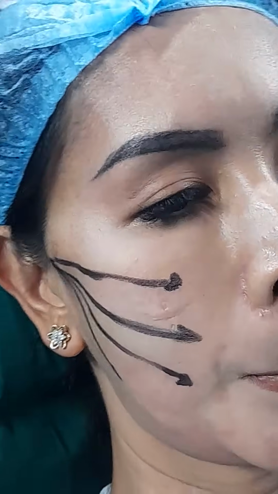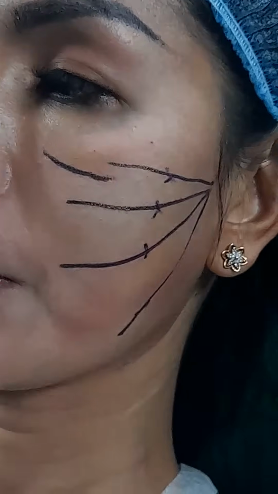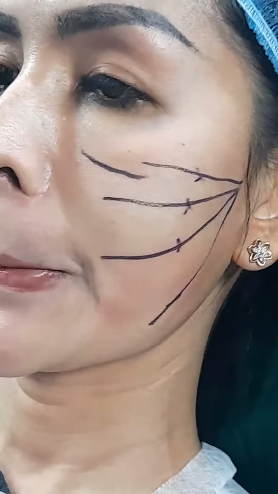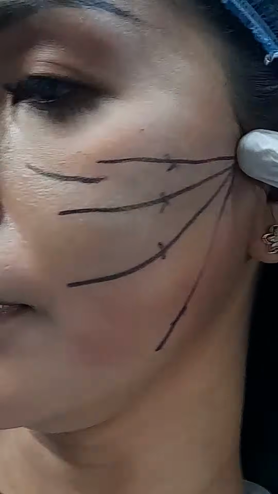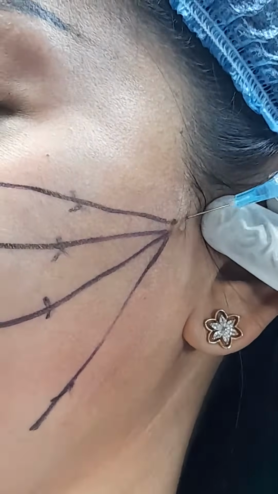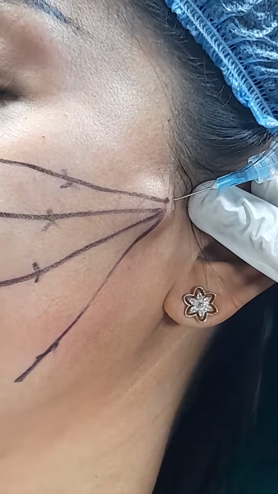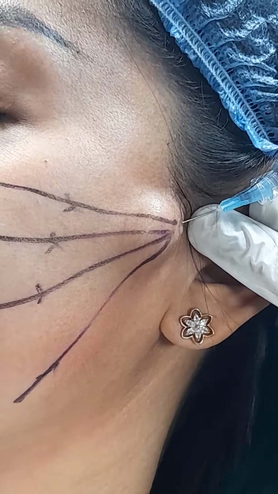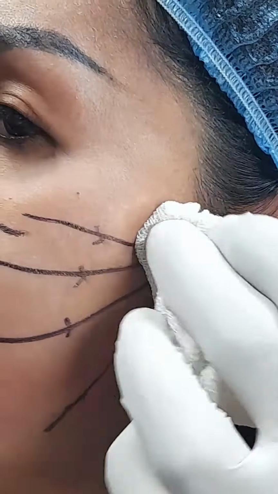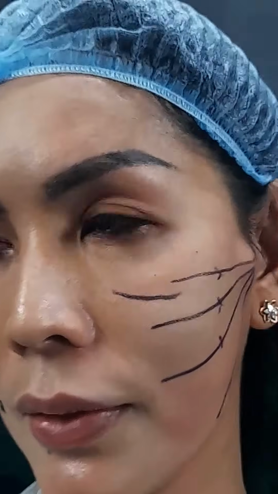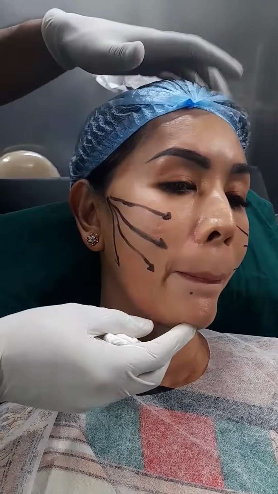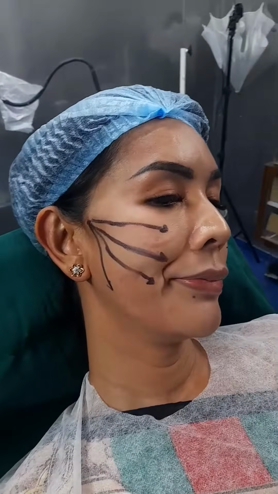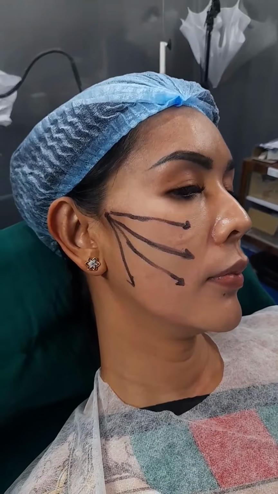Now on both sides we have done the marking, okay, and the thread is made up of a material called PDO. The benefit of this material is that it dissolves generally after 6 to 9 months, but whenever it dissolves, it motivates neocollagenesis. What is neocollagenesis? It motivates the production of a greater amount of collagen fiber, and collagen fiber is very helpful for the youthfulness of the face.